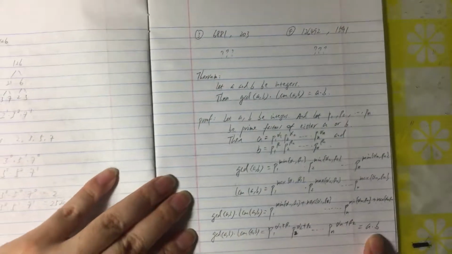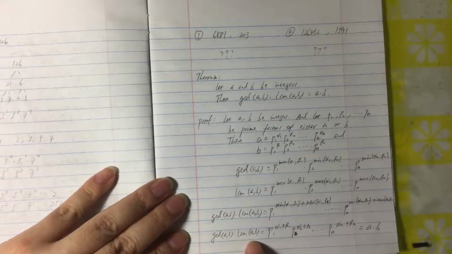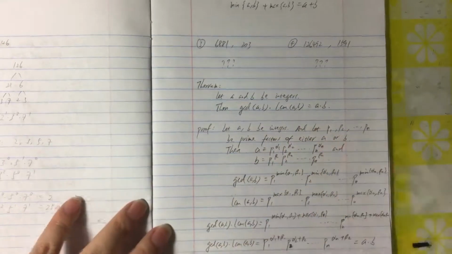Let's complete the proof. The GCD of A and B times the LCM of A and B is always a times b. Based on the previous theorem, we have a corollary.